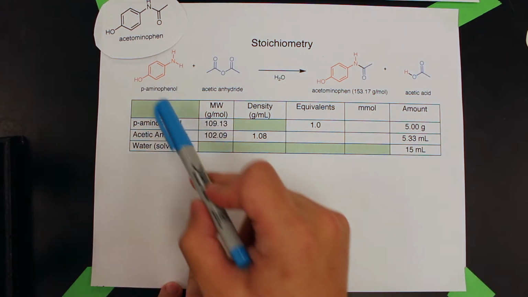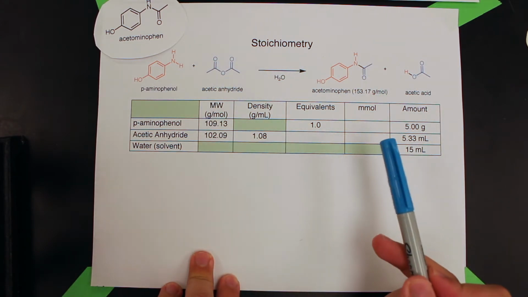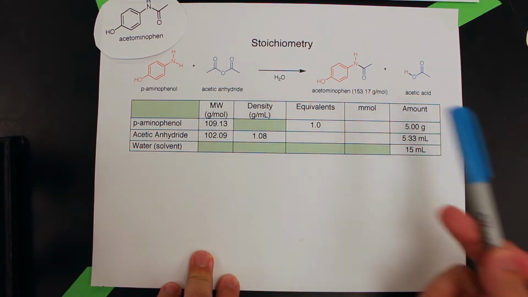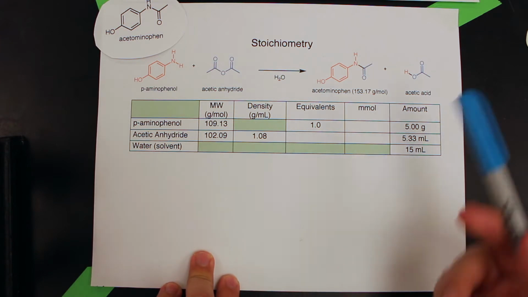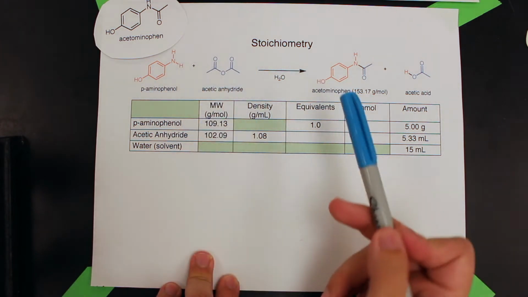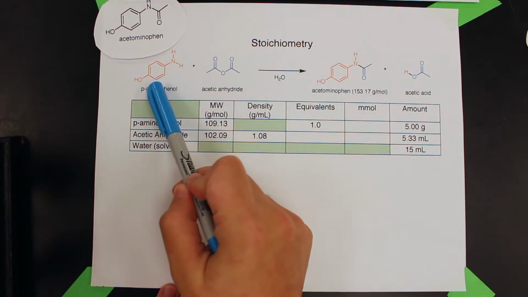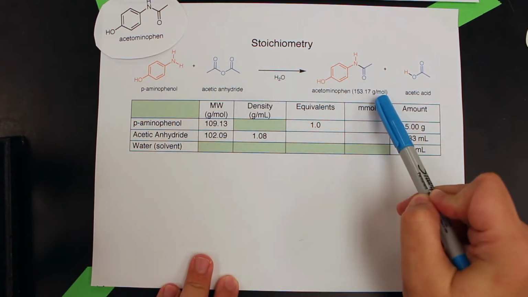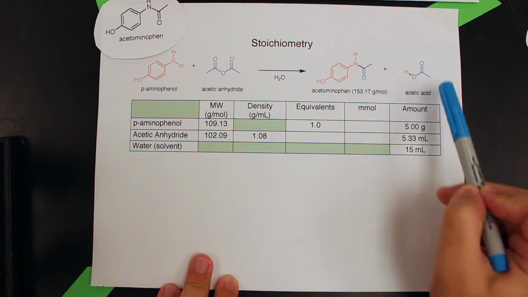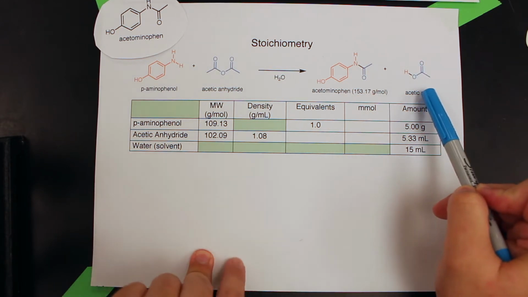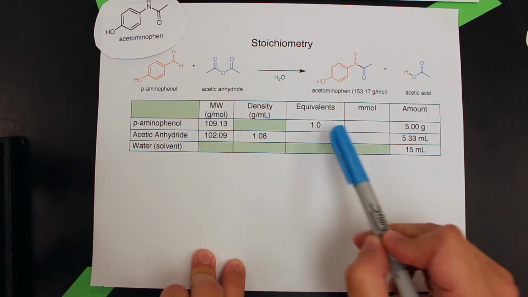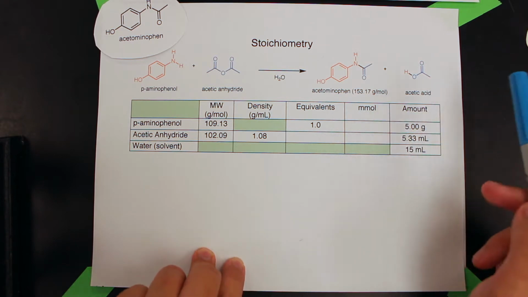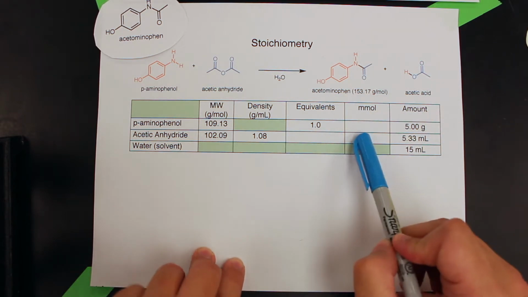So when you do a synthesis in organic chemistry, you have something like this, and it's kind of like a stoichiometry table. And on the left side, it's like a general chemistry reaction. So you have your reactants, p-aminophenol, acetic anhydride, and it's converted into the products. One is acetaminophen and one is acetic acid. So in order to figure out how much of the quantities we're going to get in the end, we have to fill out this table.